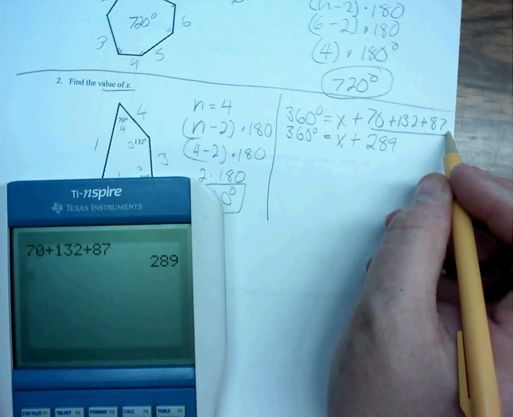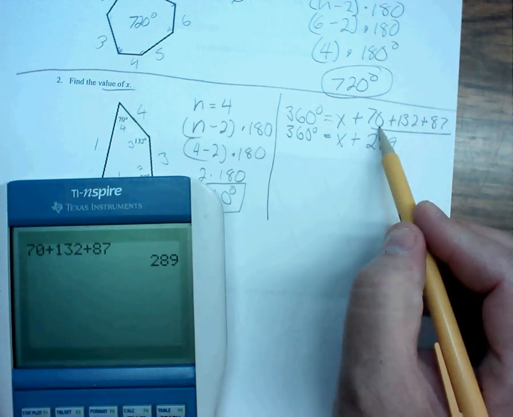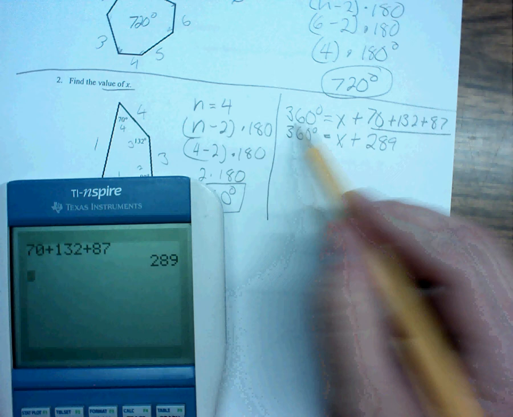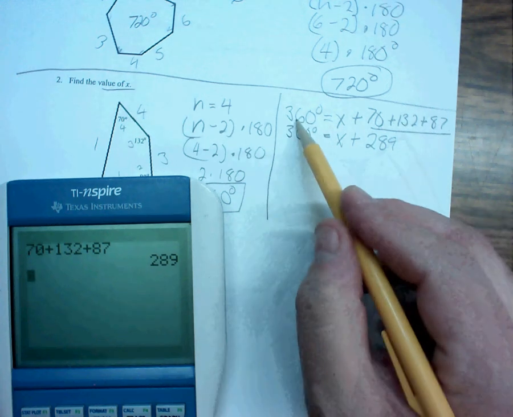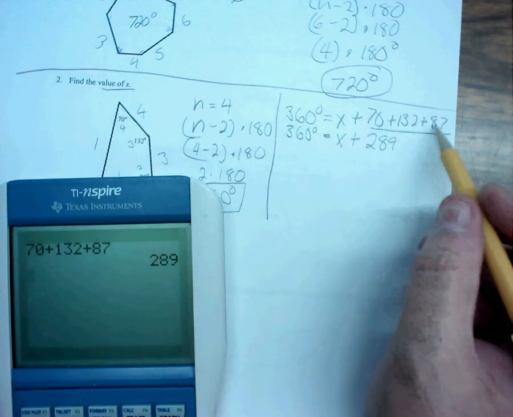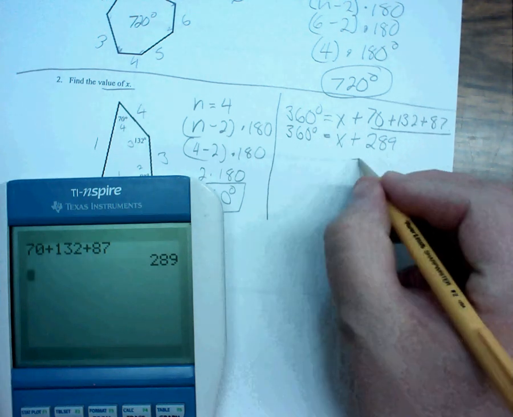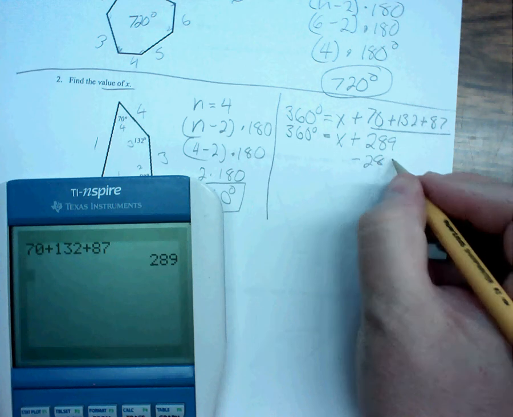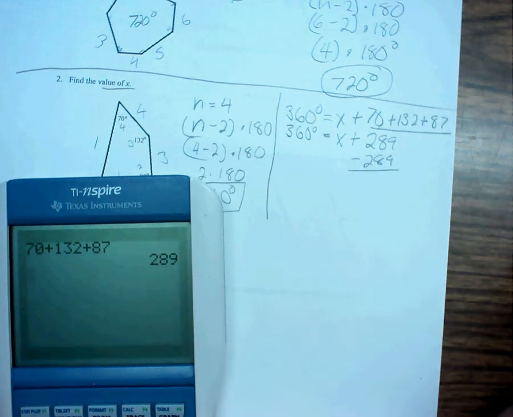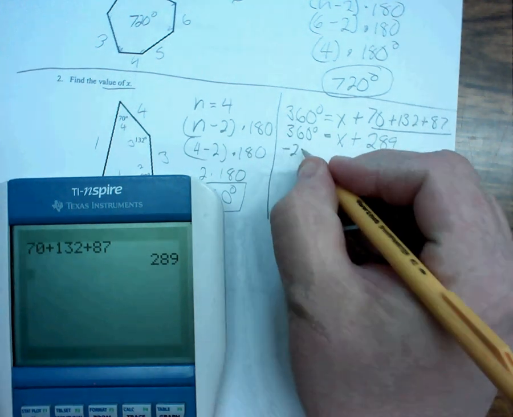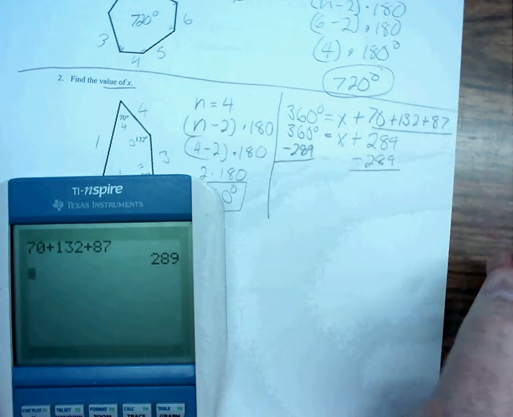So I'm cutting out a step. If you solve this problem by moving the 70 over to the other side, then in the next step moving 132 over, then in the next step moving 87 over, you're still going to subtract 289 from the left side and the right side. So this one saves me a couple steps by combining like terms.